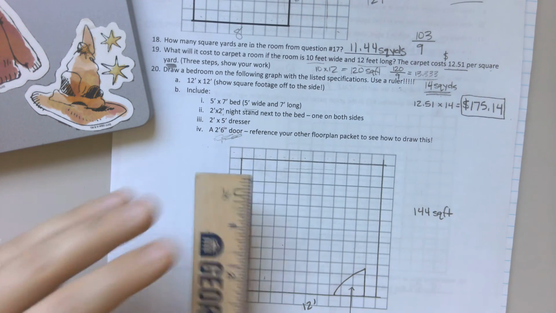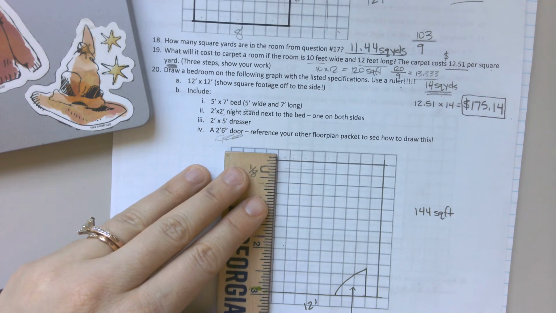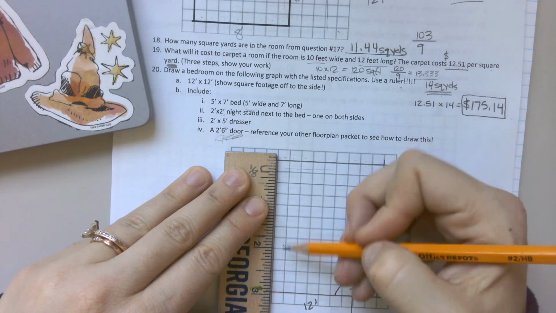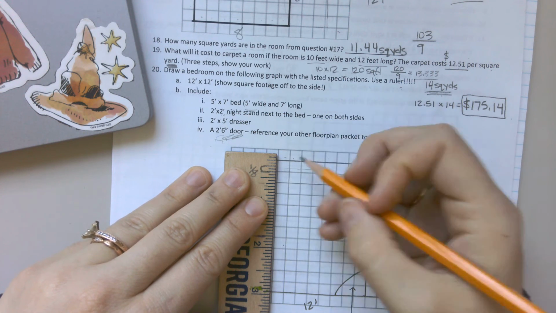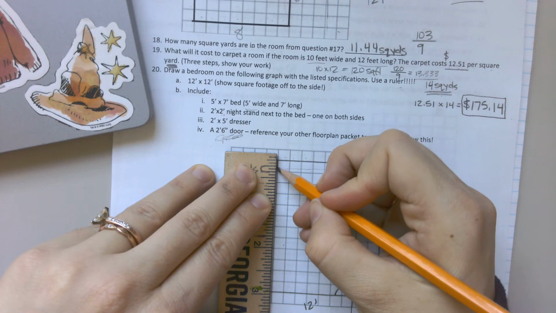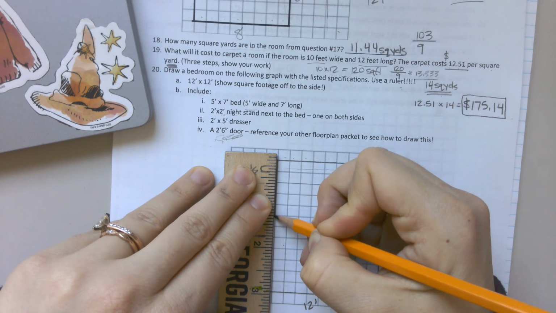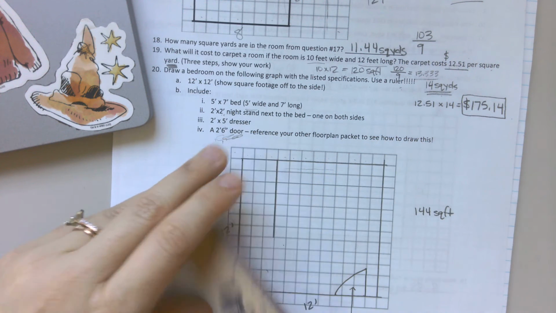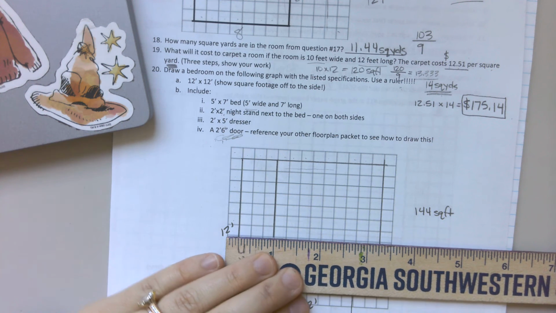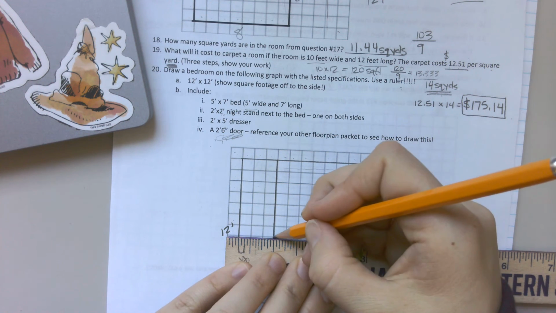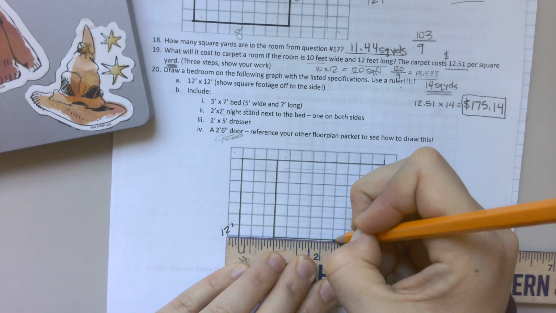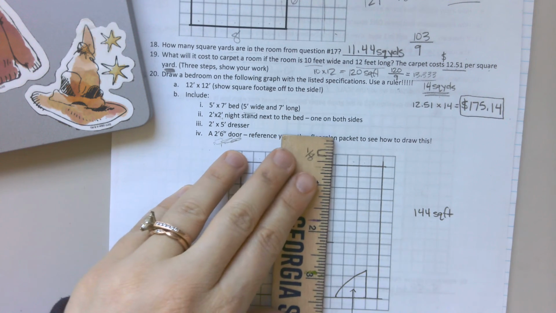So with the ruler, I'm going to start here, and I'm actually going to go with the line this direction first. So it's 7 feet long. This is kind of like a queen bed. 1, 2, 3, 4, 5, 6, 7. We're going to go across. 1, 2, 3, 4, 5. And we're going to go up.